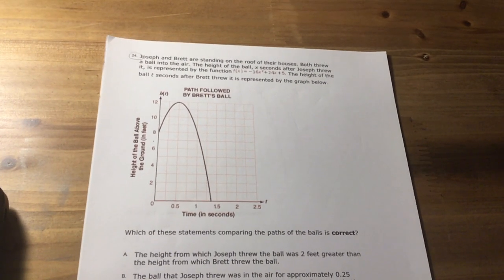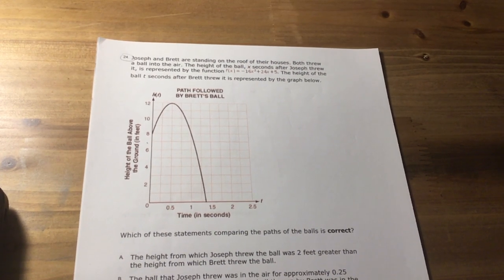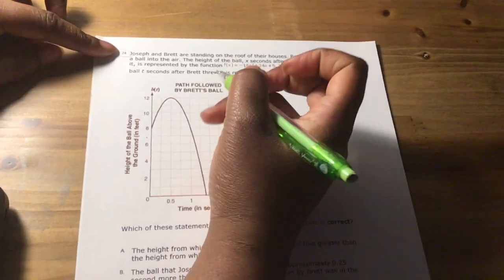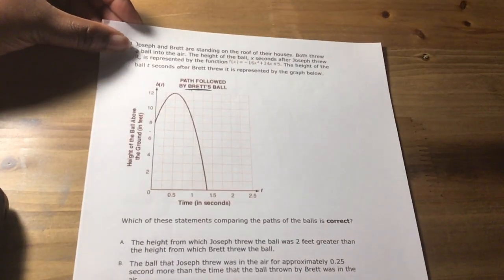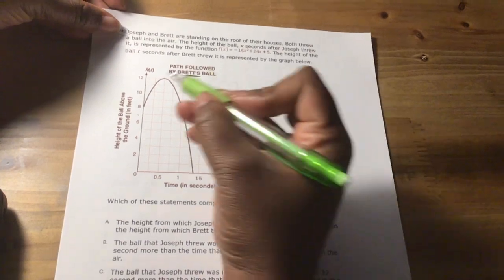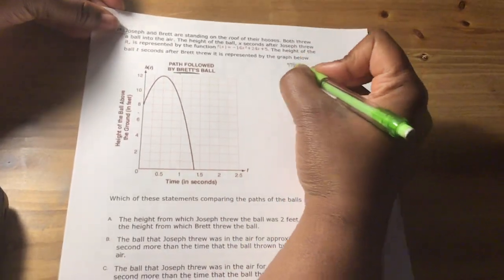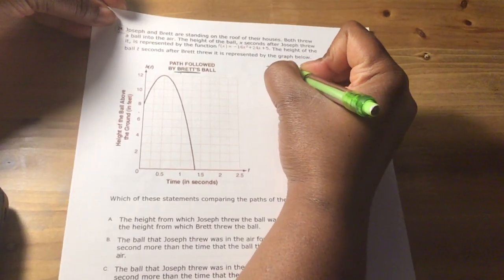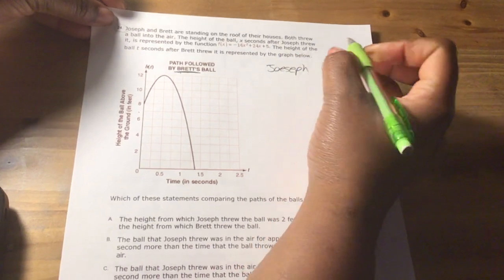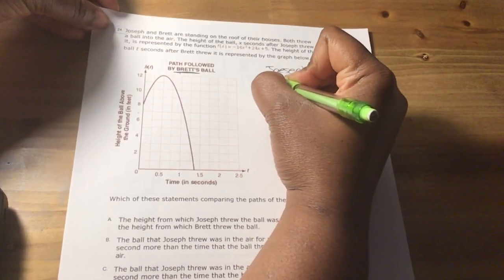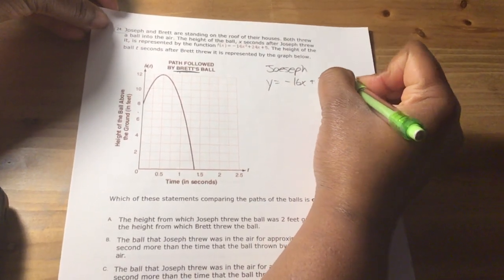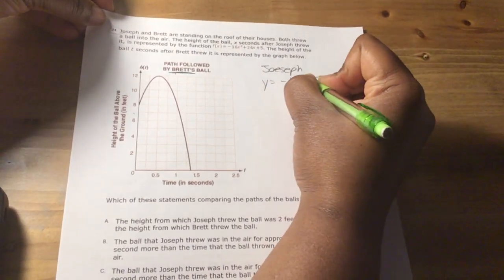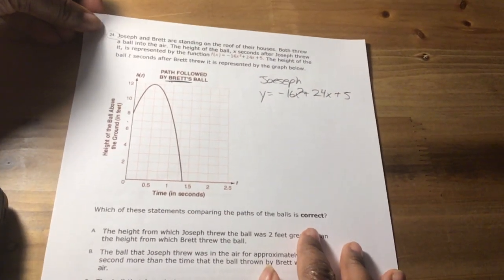And let's see here. Okay. So we got Joseph and Brent. They give you a graph to represent how Brent throws the ball. And for Joseph, they give you an equation, which is y equals negative 16x squared plus 24x plus 5. Okay? All right.